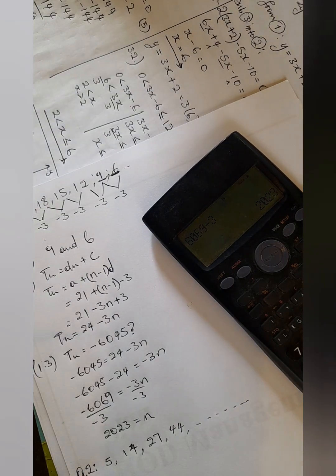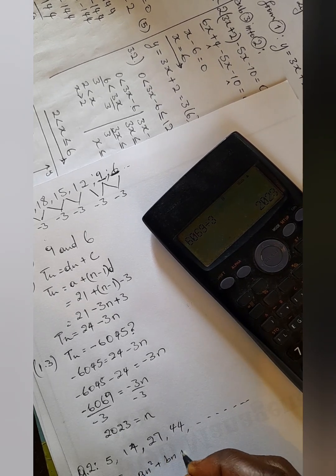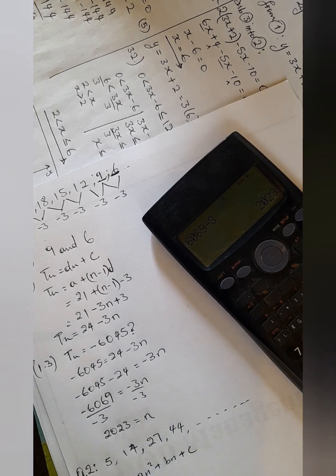Now 2.1 says determine the general term in the form Tn equals an squared plus bn plus c. It's a quadratic number pattern.